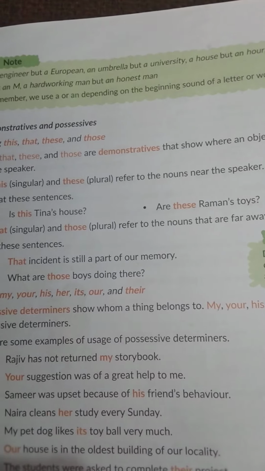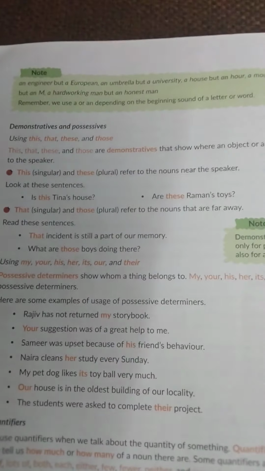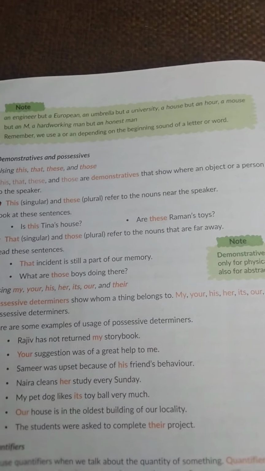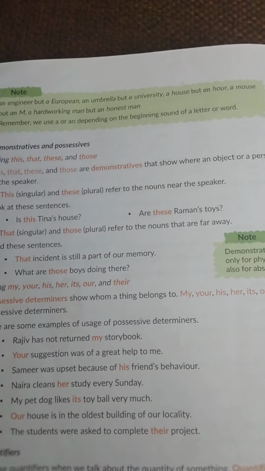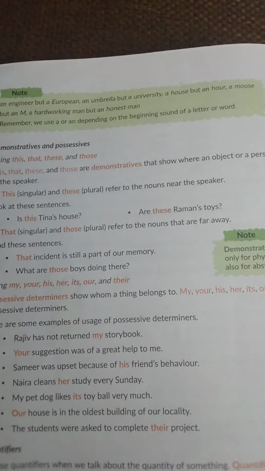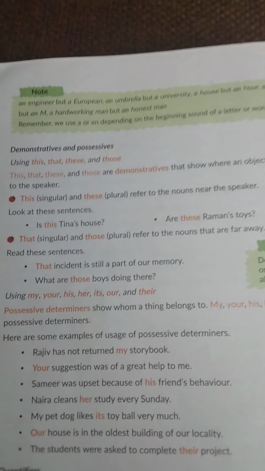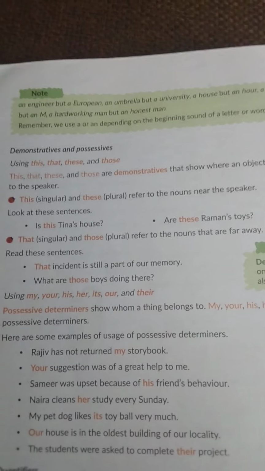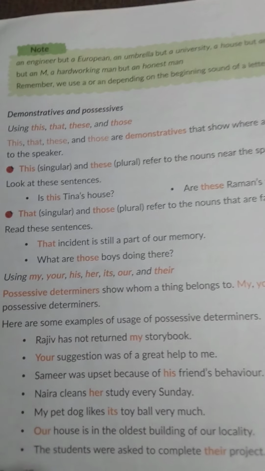Also, when we talk about definite or indefinite articles, suppose NRI is given, so N is a consonant, but since the pronunciation is EN, or MLA, that is EM, before them we will write an MLA and an NRI instead of a.